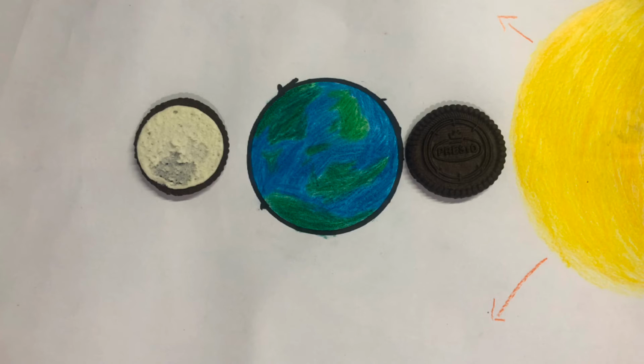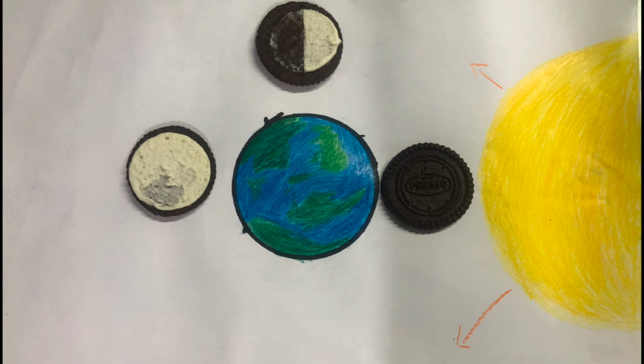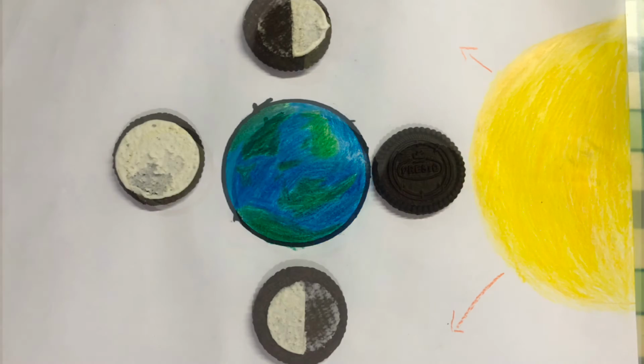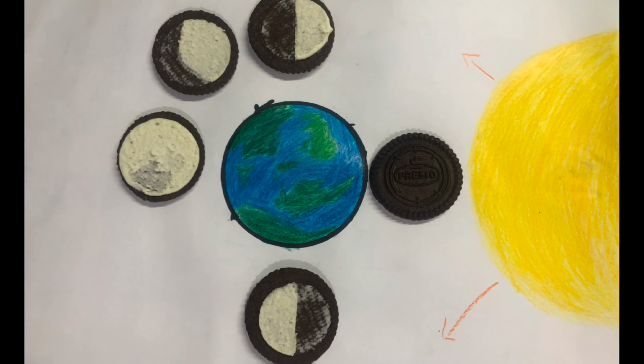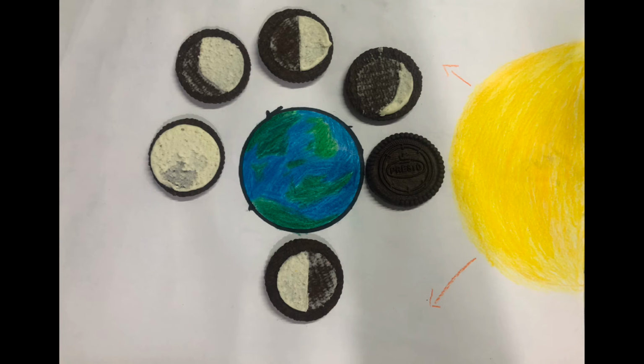Next, we're gonna go over the first and last quarters. These happen in between the new moon and full moon, where only a quarter of the moon, or what we see as half, is shown as the moon continues its orbit around the Earth. The part that is visible to us grows or shrinks. When the visible part gets bigger, it's called waxing. And when the moon gets smaller, it's called waning.